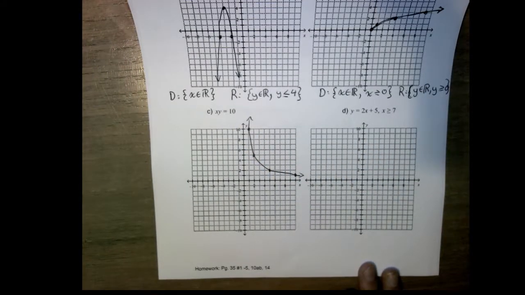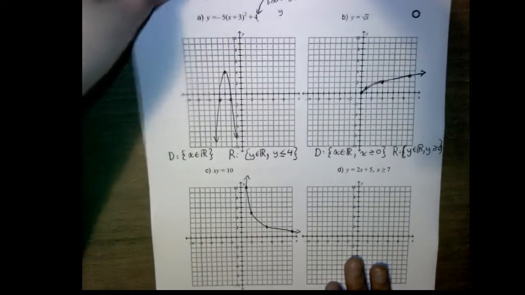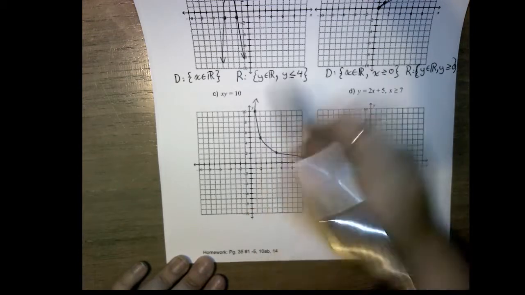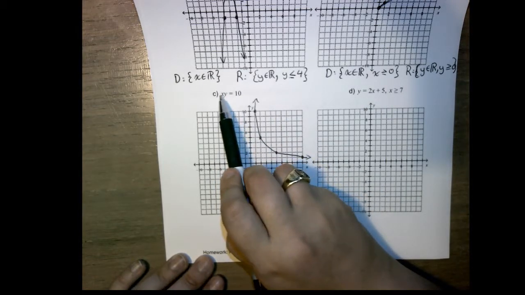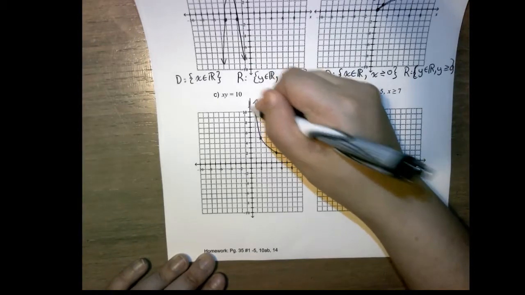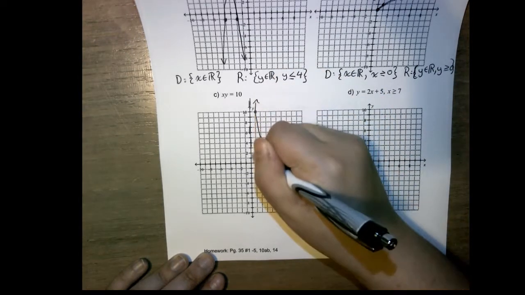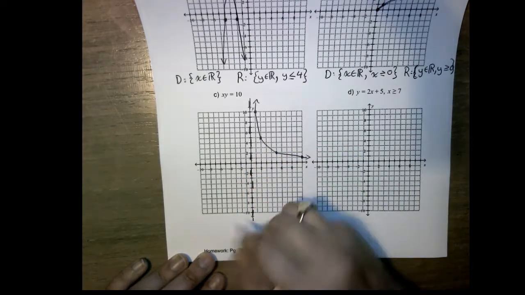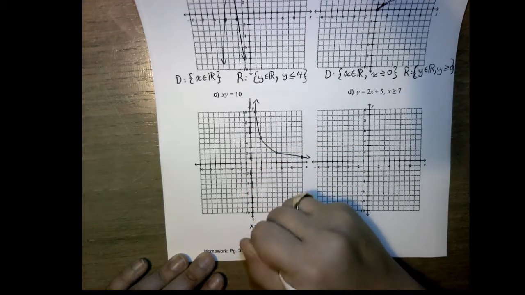And then I have to ask myself, can I have x or y ever equal 0? Is there a number that I can multiply by 0 to equal 10? No. So that means I have this line here, and I'm never going to have an x value of 0.